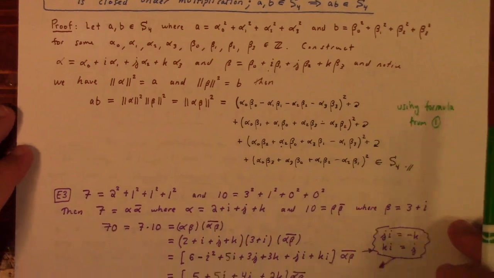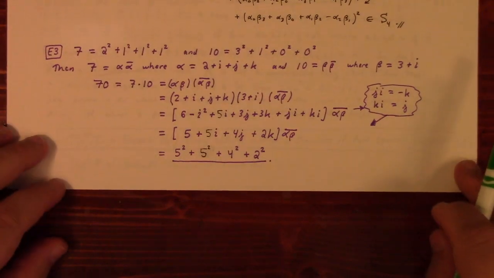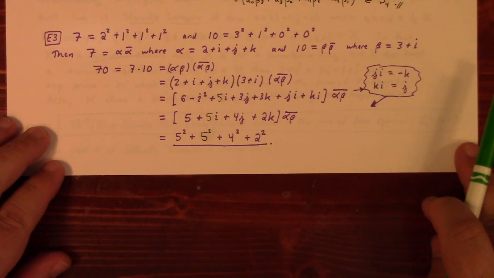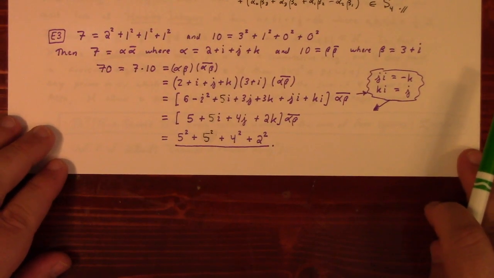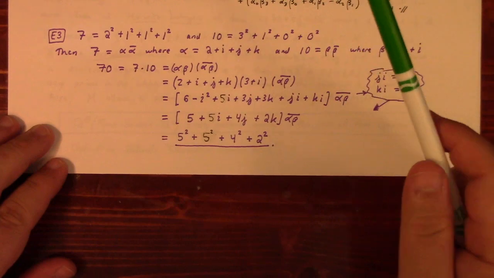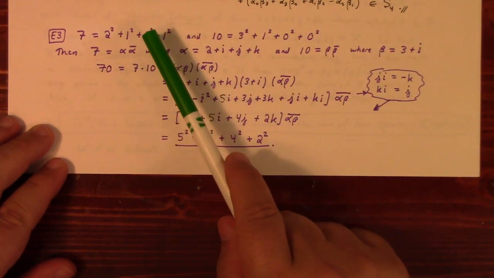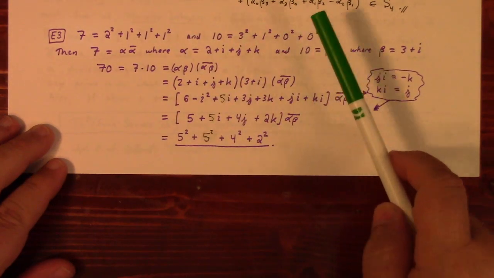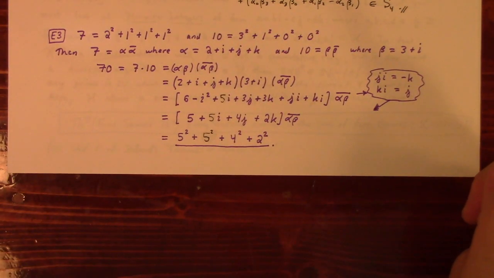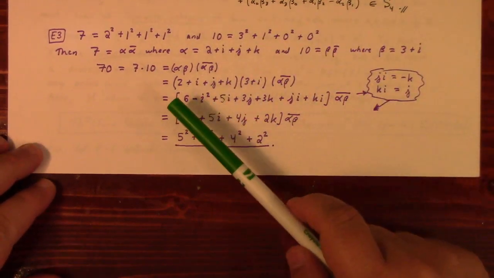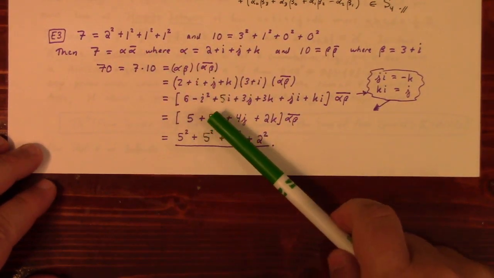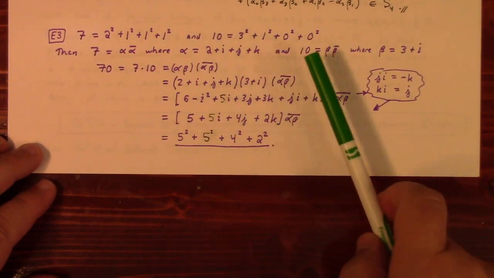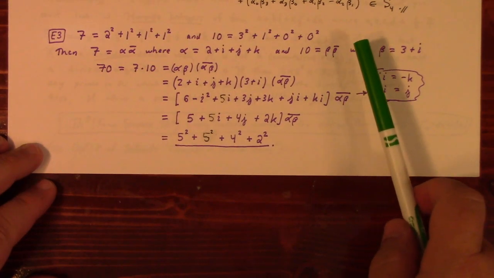7 is 2 squared plus 1 squared plus 1 squared plus 1 squared. 10 is 3 squared plus 1 squared plus 0 squared plus 0 squared. So I can let alpha be 2 plus i plus j plus k, and 7 is alpha alpha bar. And I can let beta be 3 plus i, and then 10 will be beta beta bar, right?